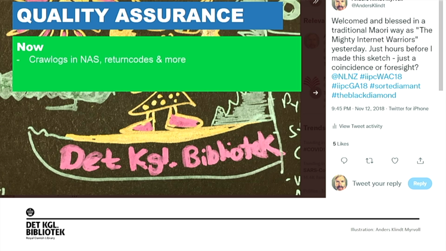So quality assurance: how do we do it now? We have crawl logs in the NetArchive suite. We look at lists of return codes and try to improve on that and more. We do visual QA in Solar Wayback. We have a production Solar Wayback with all the archive, and a live Solar Wayback with things that are just recently ingested, so we can do visual QA maybe one day after ingestion. It's not as swift as Internet Archive, but we get it in one day.